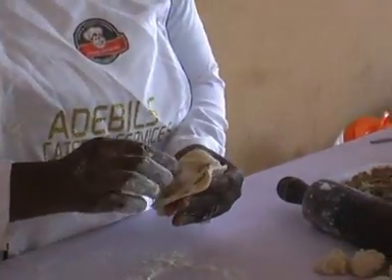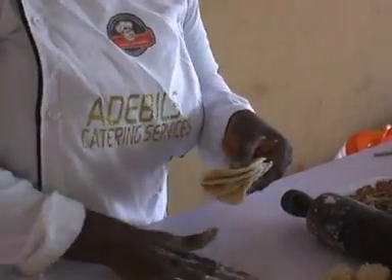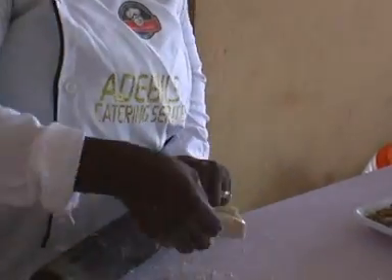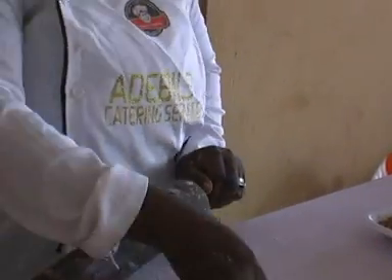I have 4 layers of pastry here, because it's not a sheet yet. I'm still in the process.